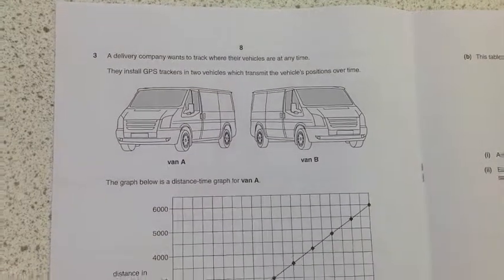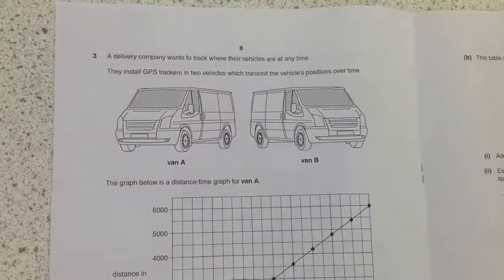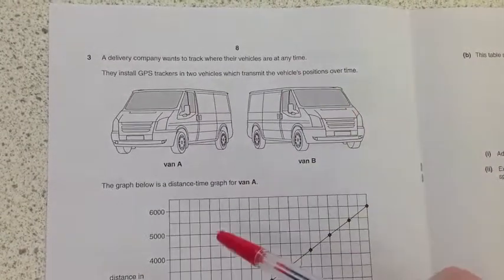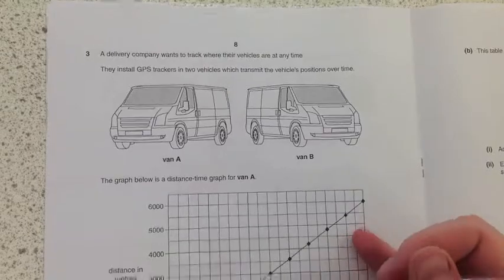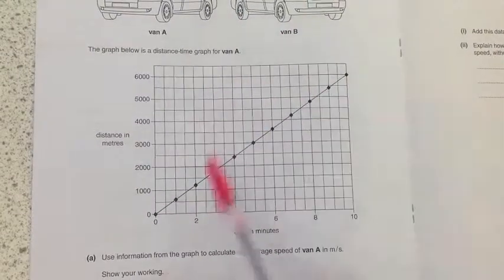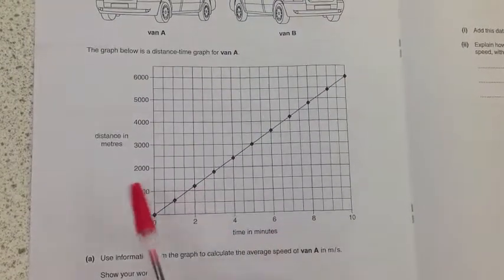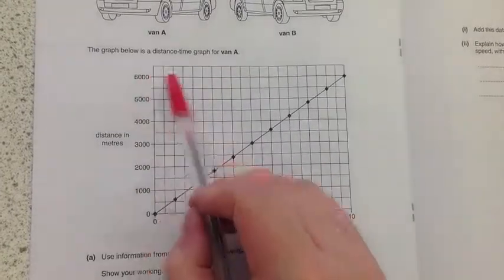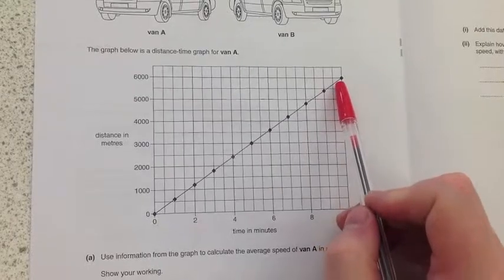Right, so looking at question 3, we're looking at two cars. We've got GPS and trackers in there. What it does is it plots how far they've travelled over certain amounts of time. So if we look at this graph, we've got the minutes, which is the time, at the bottom, and the distance up the side. So if we look at this, dead simply, after 10 minutes, this car travelled 6,000 metres.